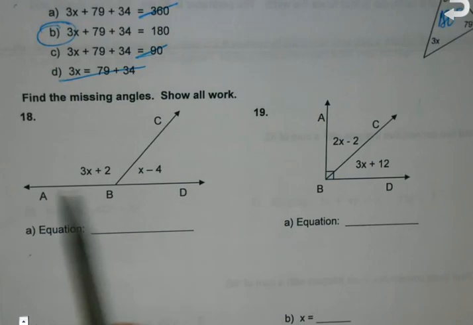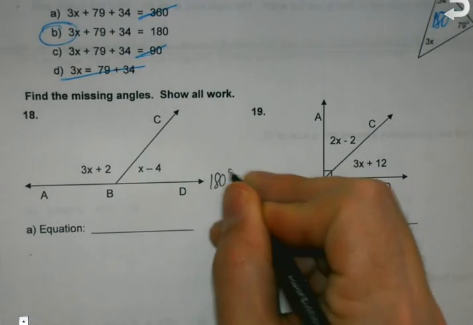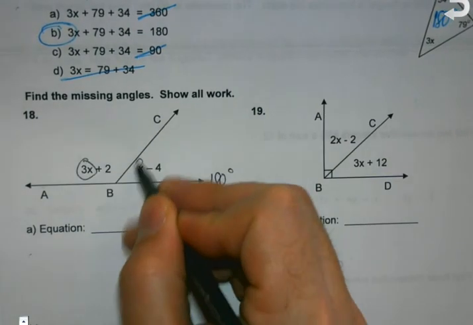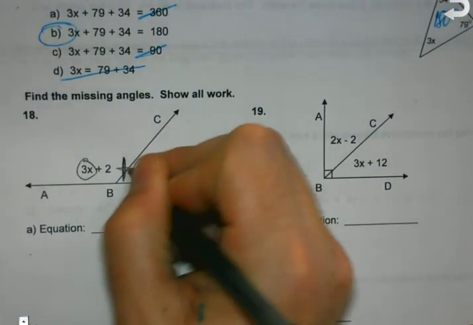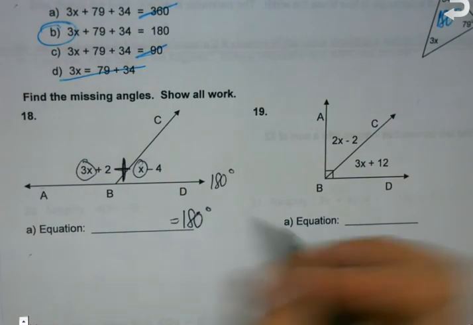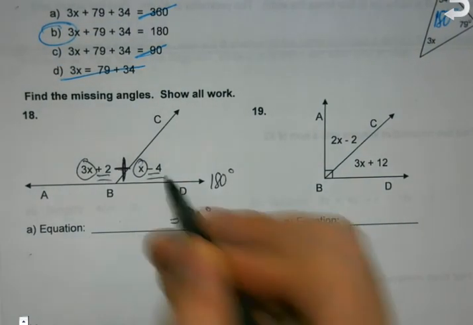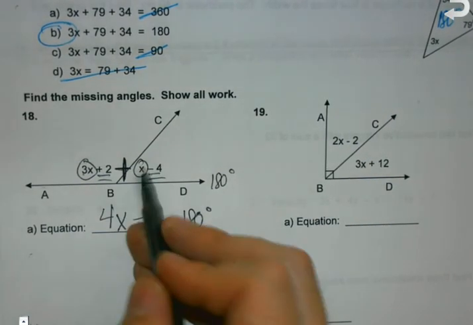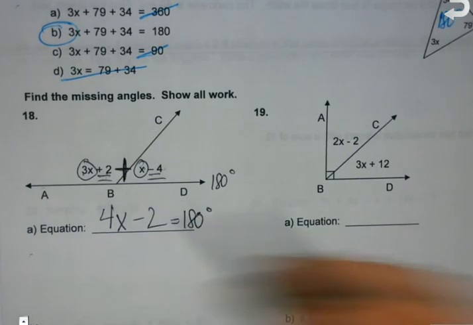How many degrees are there in a straight angle? 180. So, find my terms that are alike, because I'm going to be adding them together. What's the other side of my equation going to look like? 4x minus 2, because 3x and x is 4x. 2 and negative 4 is negative 2.